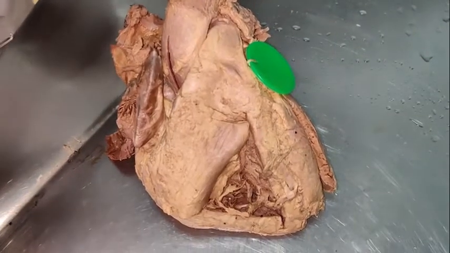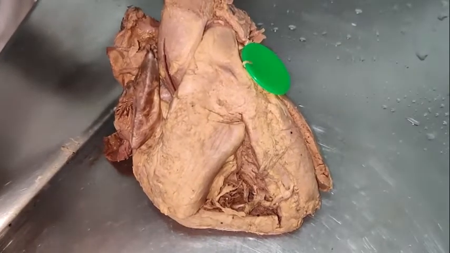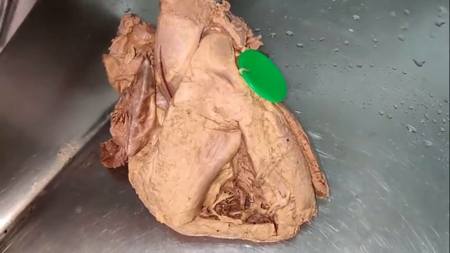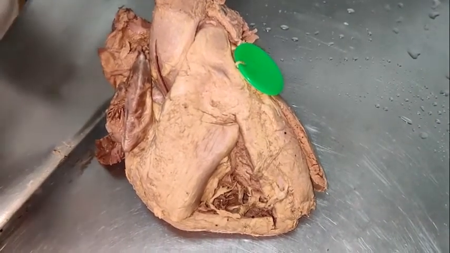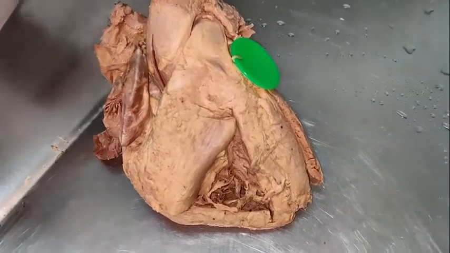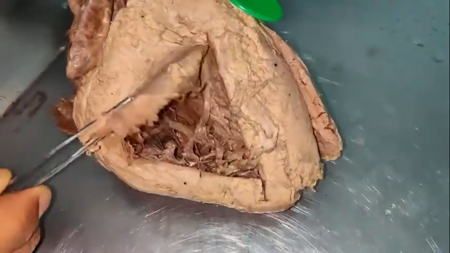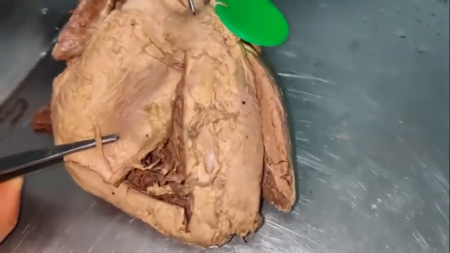Right ventricle is a triangular chamber which receives blood from the right atrium and pumps it to the lungs through the pulmonary trunk and pulmonary arteries. It forms the inferior border and 2/3 part of the sternocostal surface and 1/3 part of the inferior surface of the heart. Now, external features. Externally, the right ventricle has two surfaces, anterior and inferior surfaces.